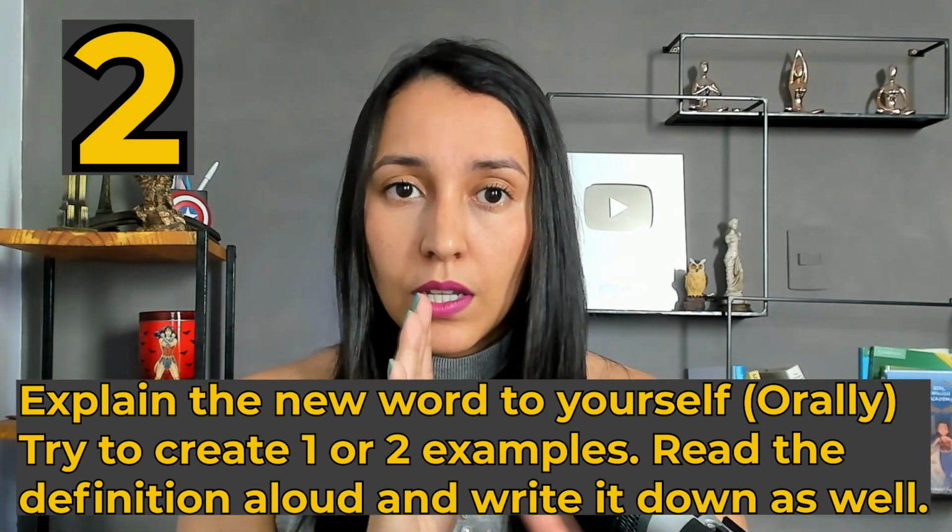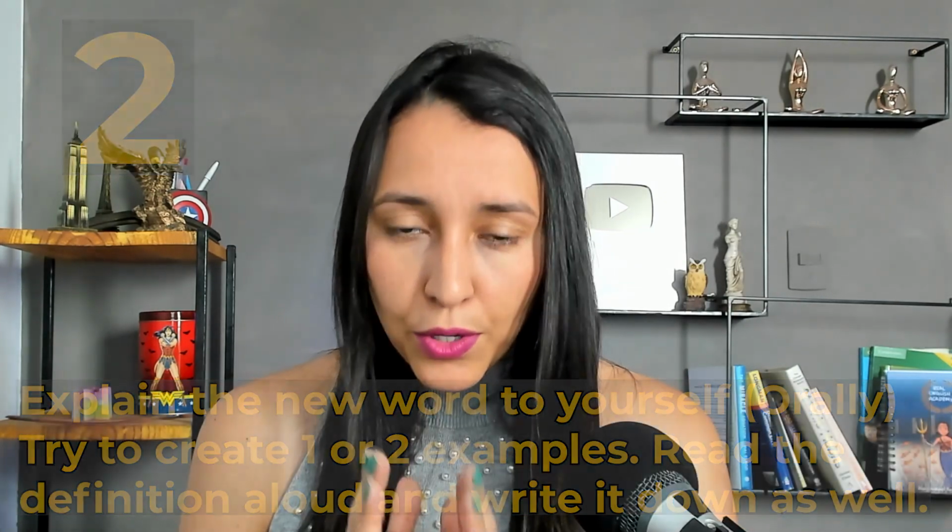There's more. Once you've done that, then you're going to grab your notebook and you're going to write the explanation by using your hand. Don't use your computer. When you use your hand, you are using physical memory. That is very powerful. You remember more information when you actually write the information you're studying. After that, I want you to read that explanation again aloud. And then create examples. You don't need to create many examples.